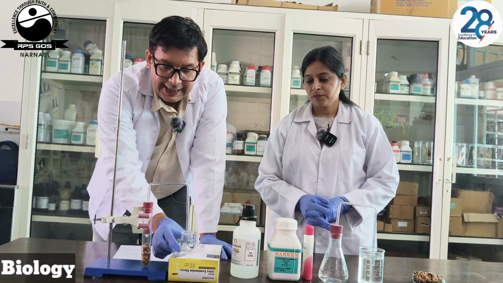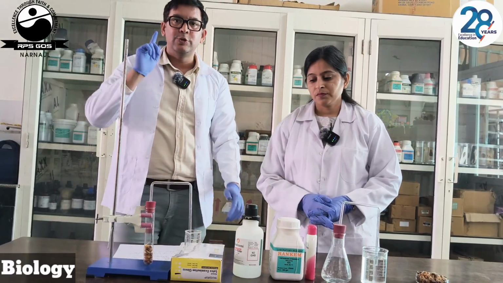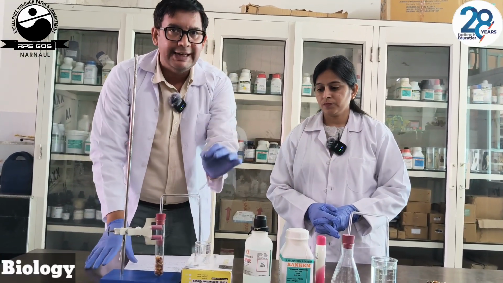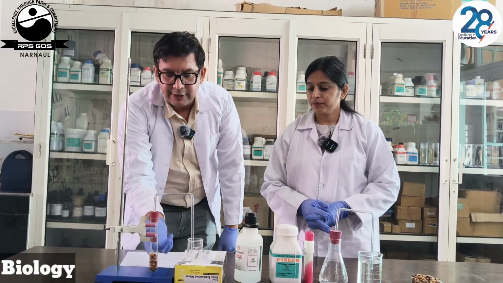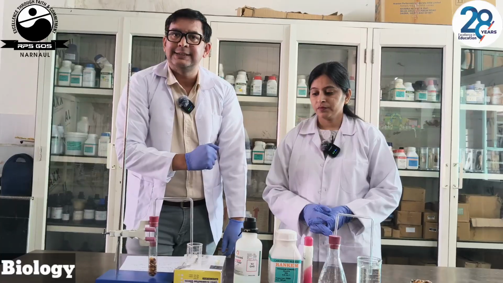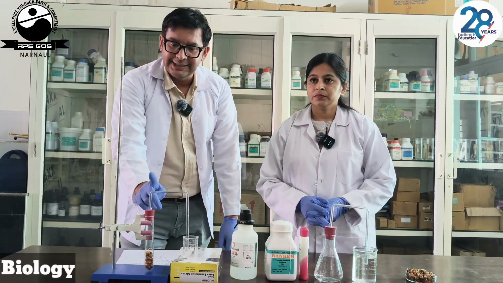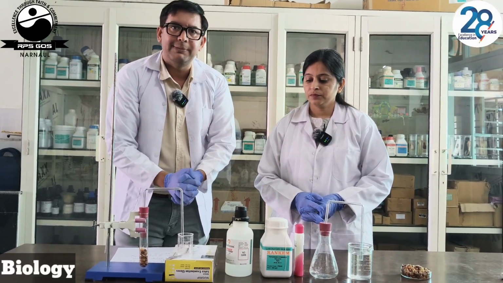The beaker has the lime water, and slowly this lime water will turn milky. The lime water will turn milky only when CO2 is present, and this CO2 is coming out from these germinating seeds. So the second method of the experiment is this one. Now we are going to perform these two methods one by one.